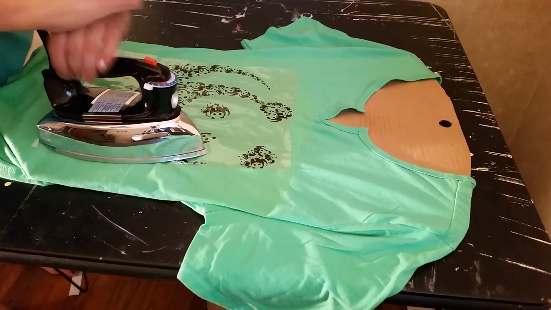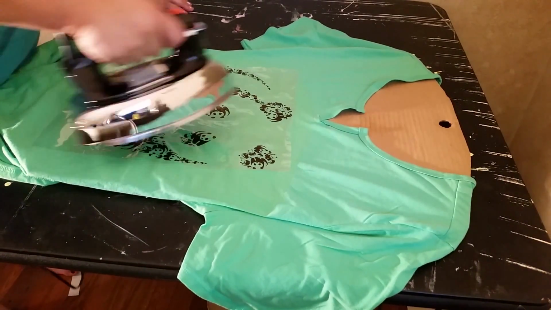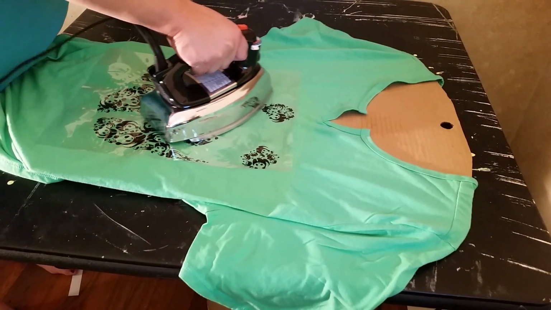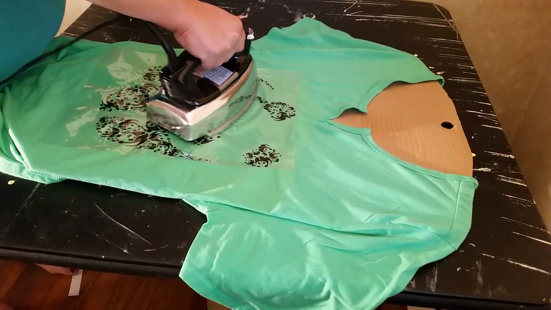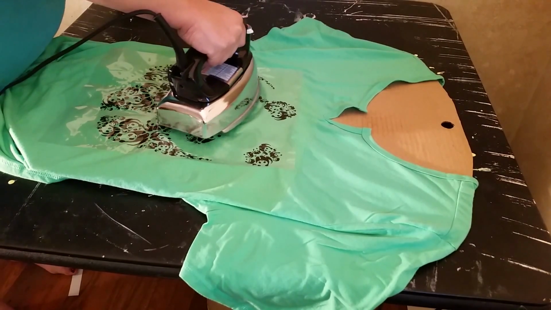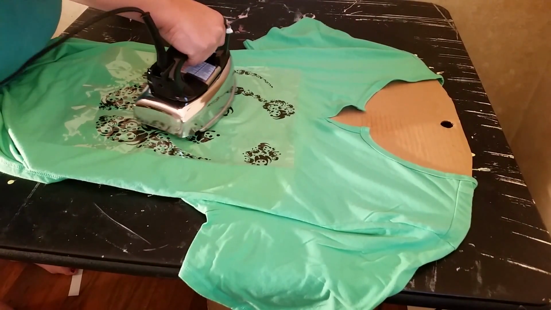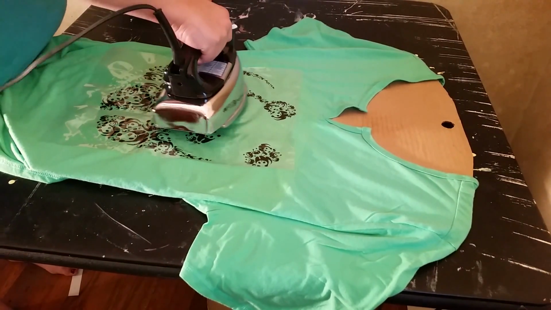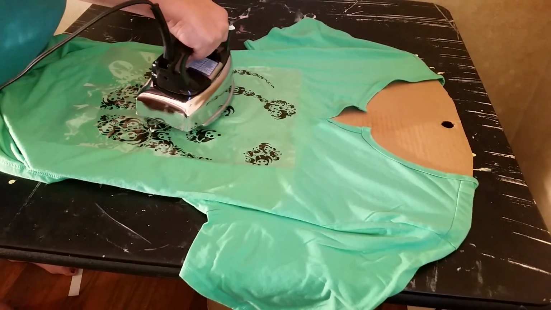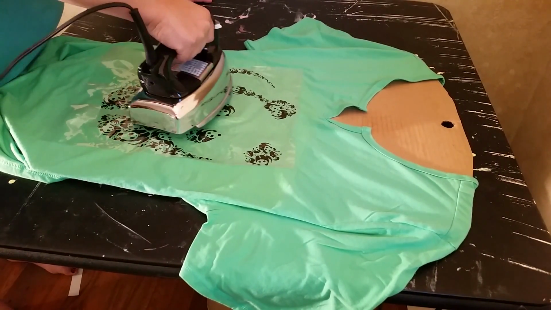So just really pressing it down here. And I'm going to go over some of these small pieces and really give it some individual attention. And you'll see I don't have this part of the iron on as I'm going around. It's tilted up, so it's still getting heat, but I'm not going to burn my vinyl that way.